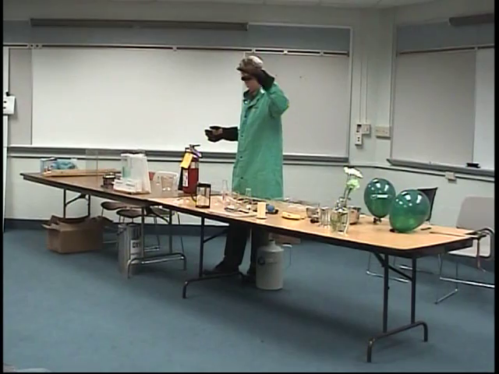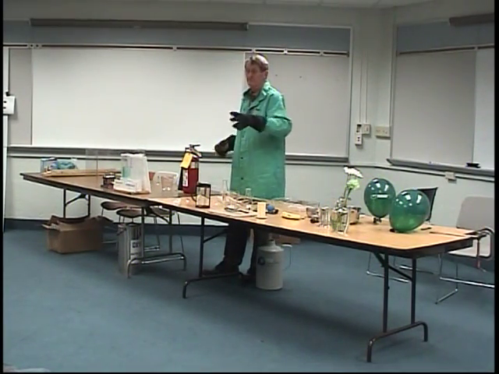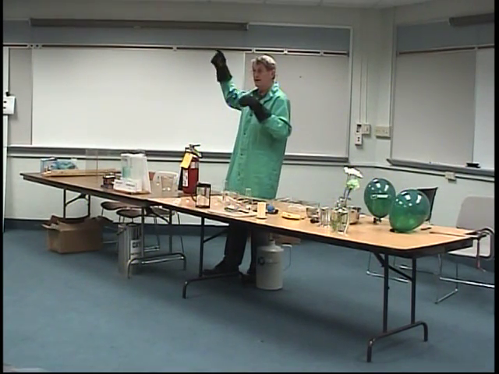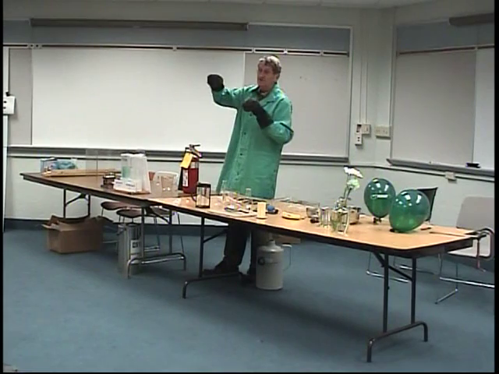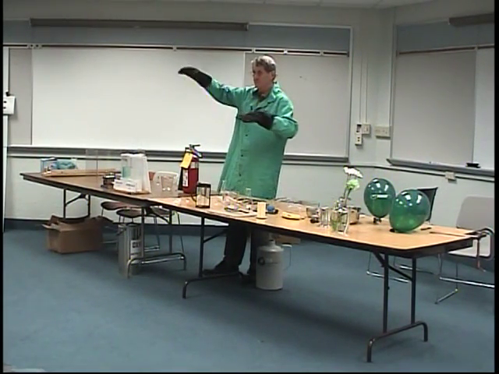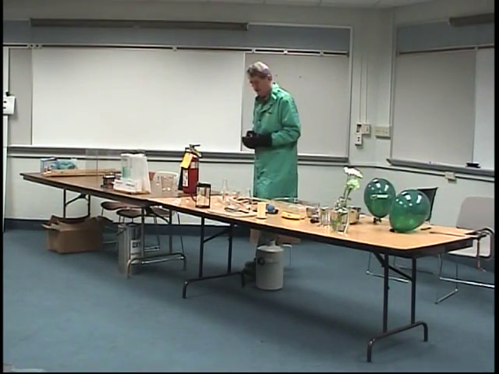Because it goes from a solid to a vapor, just like this is doing right now. That's called sublimation. So when solids go directly to a vapor, it's called sublimation. When they go directly from a vapor to a solid, what's it called? It's frost. You see frost in the morning, you see the moisture on the grass. It's a solid frost that's out there.